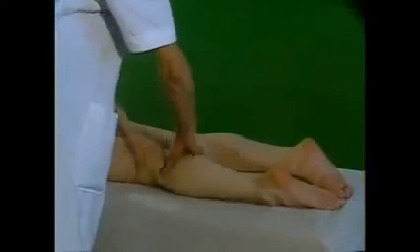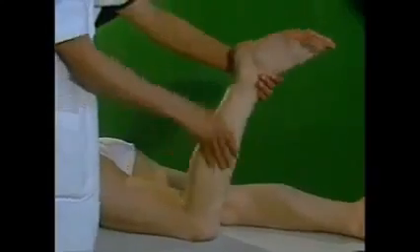F. Roll the legs. With the patient lying face down, use the rolling technique on the back of the legs, covering from top to bottom 3 times. G. Grasp the legs with the patient lying face down. Use both hands to grasp the muscles of the legs. Work 3 times from top to bottom.